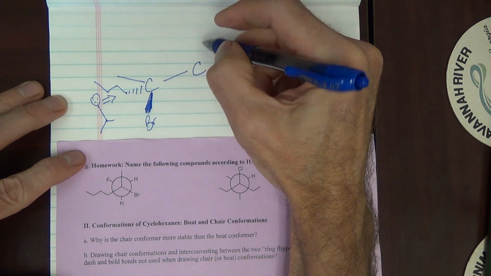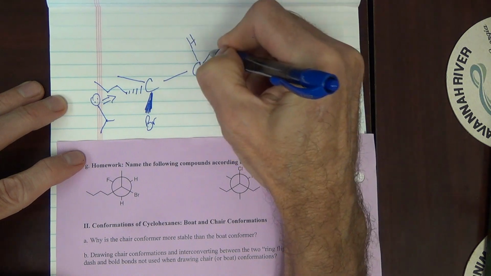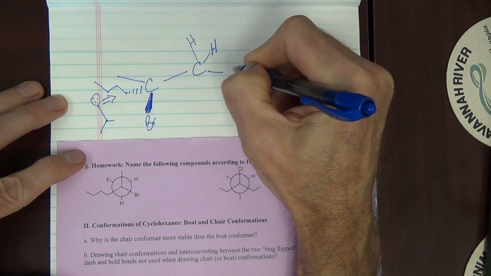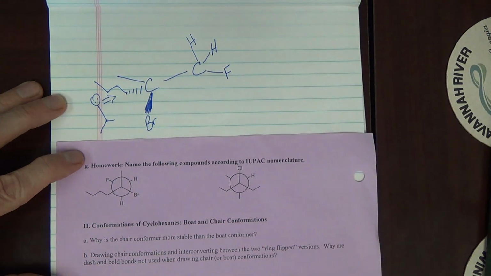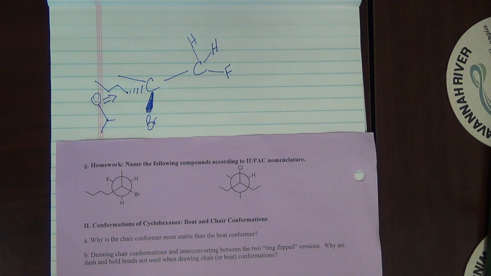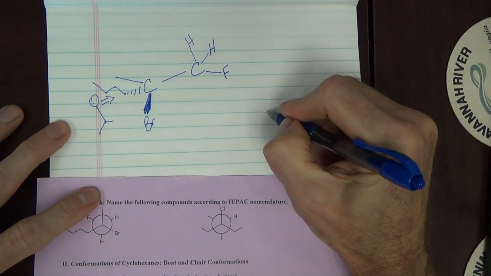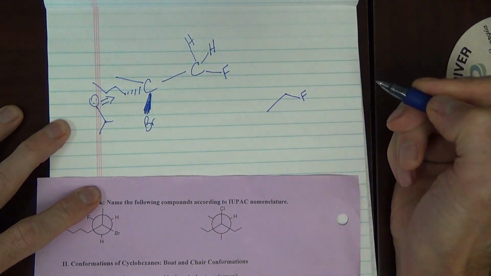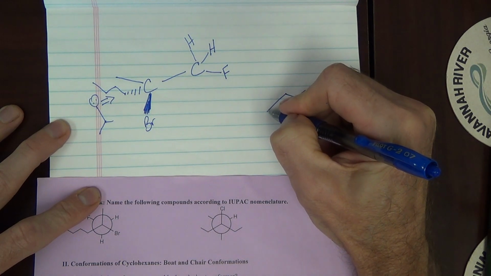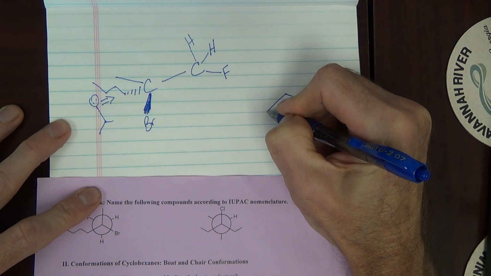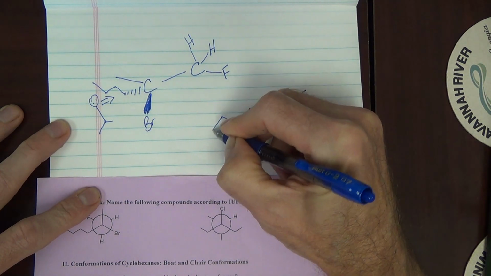If you have 2 H's, we don't really need to worry too much about stereochemistry, because the carbon is not chiral. That's what I see. I can clean this up. 2 carbons and an F. This carbon has 1, 2, 3, 4.